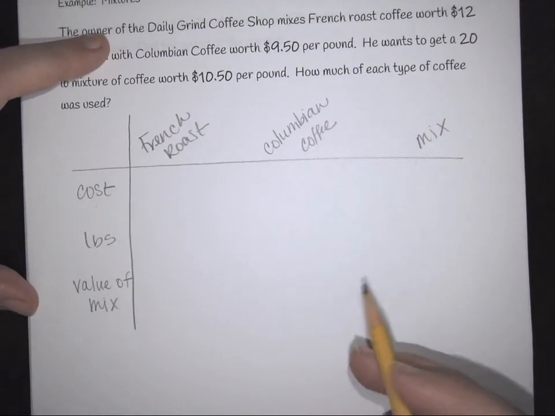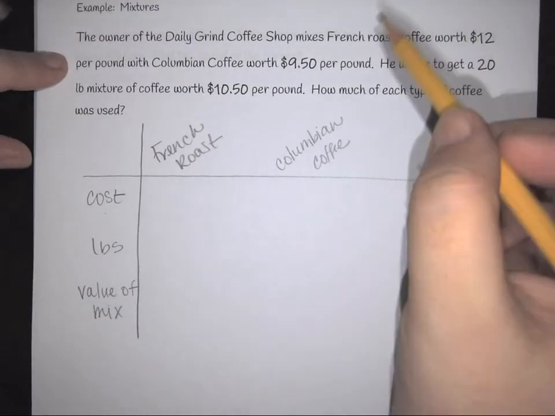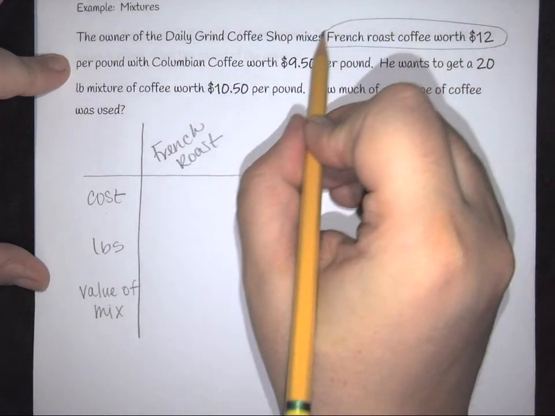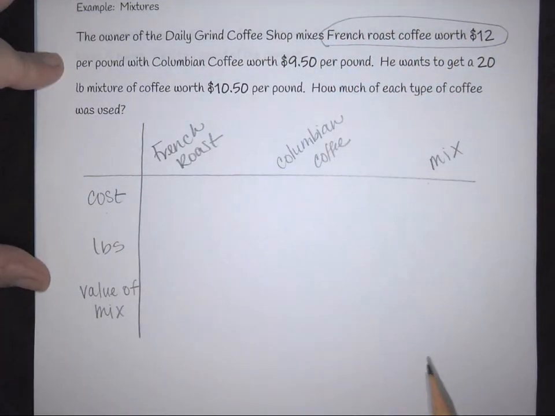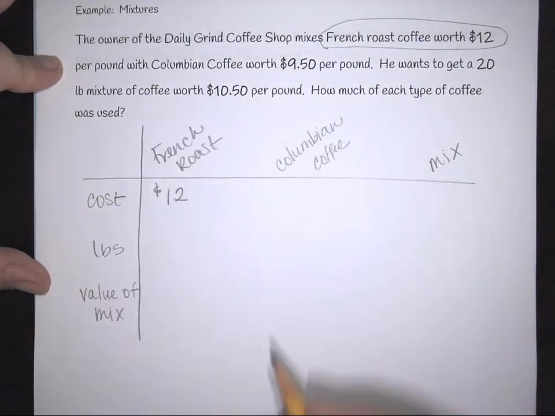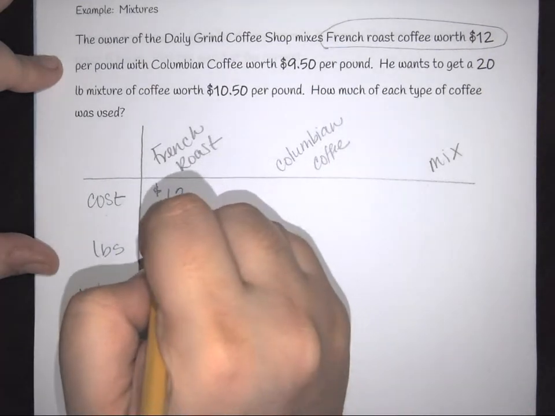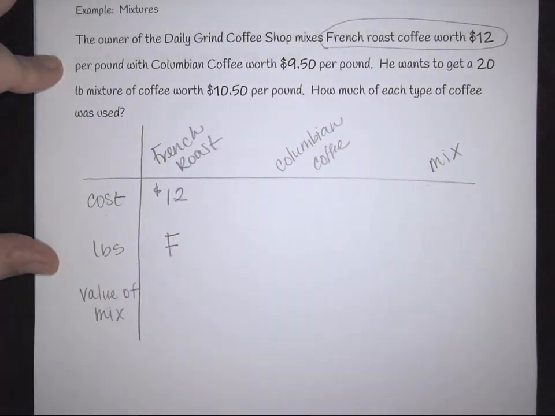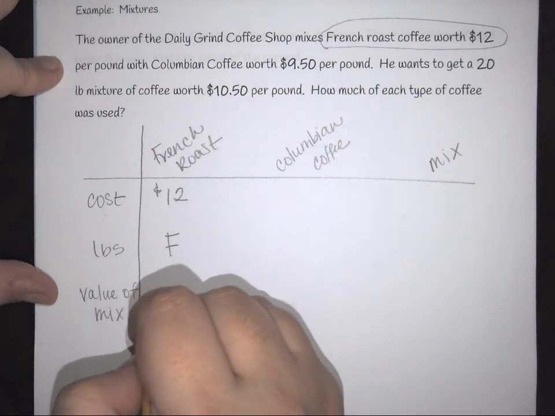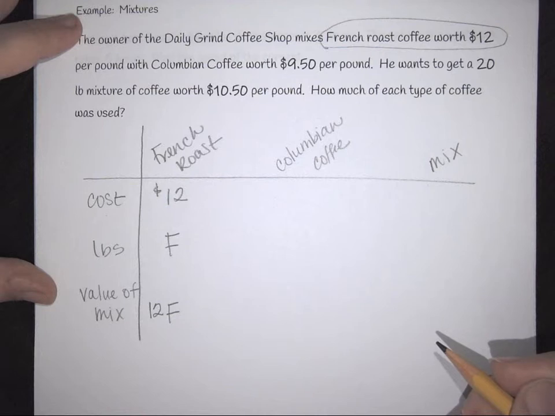So when we look at this, what do we know? Well, that's going to come back from the problem. Again, we have a French roast coffee that is worth $12 per pound. So the cost of my French is $12. I don't know how many pounds I have, so we can call that F. And I know the value is going to have to be $12 times however many pounds I have.